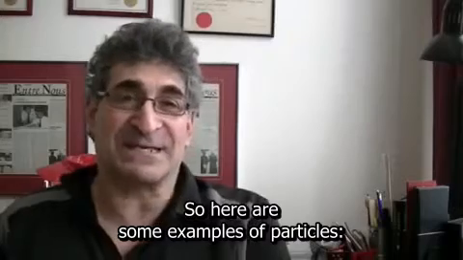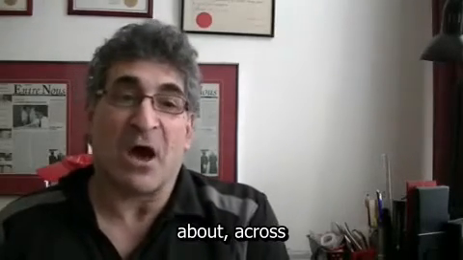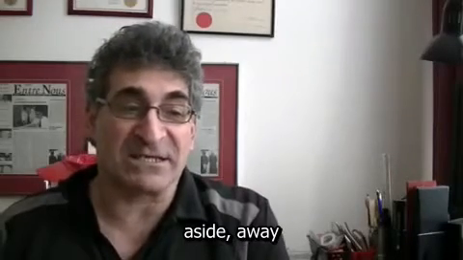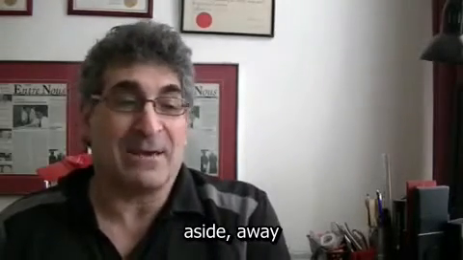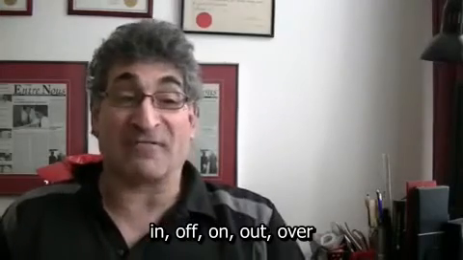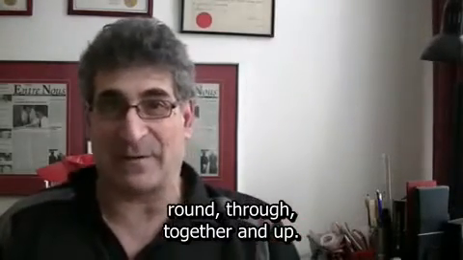So here are some examples of particles: about, across, apart, around, aside, away, back, by, down, forward, in, off, on, out, over, round, through, together, and up.